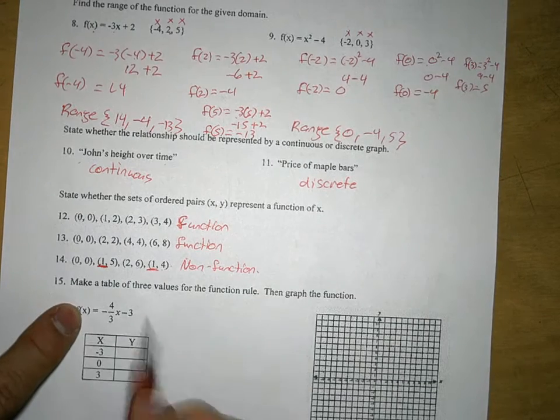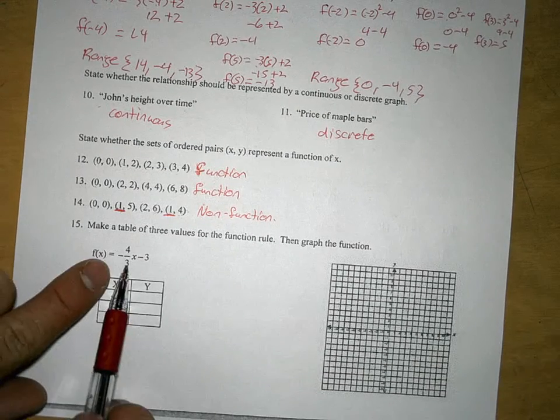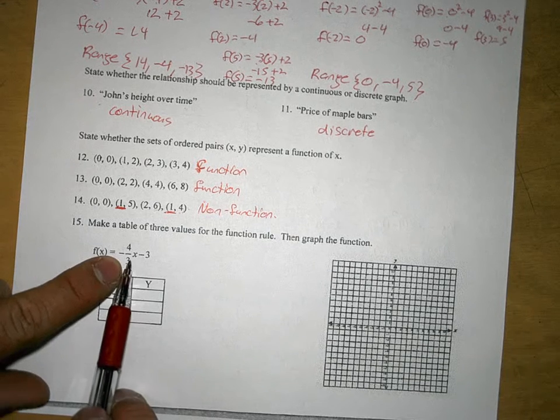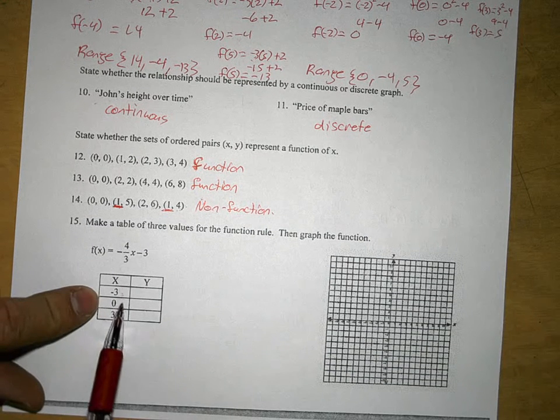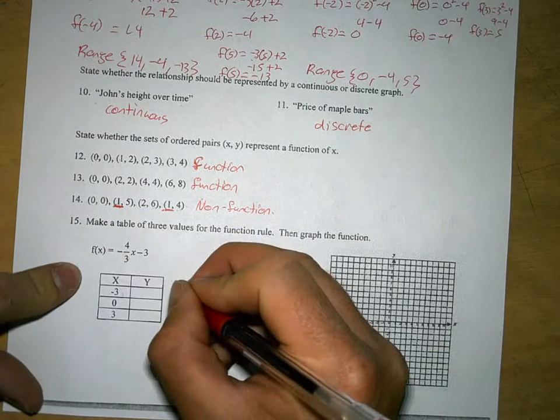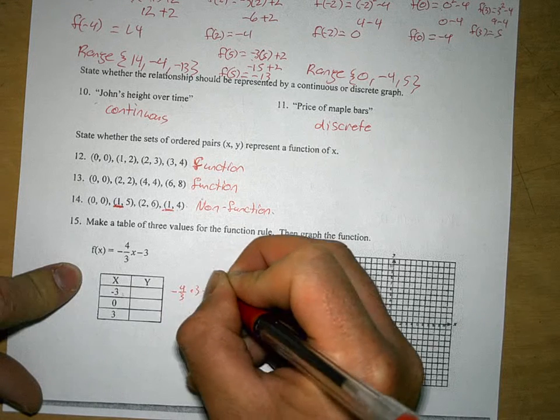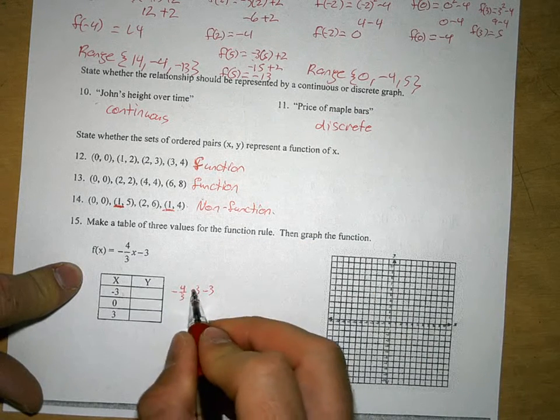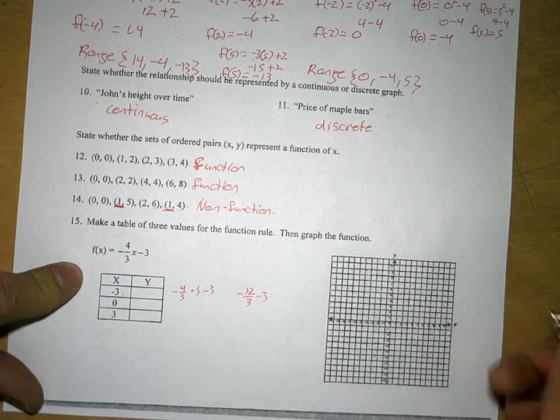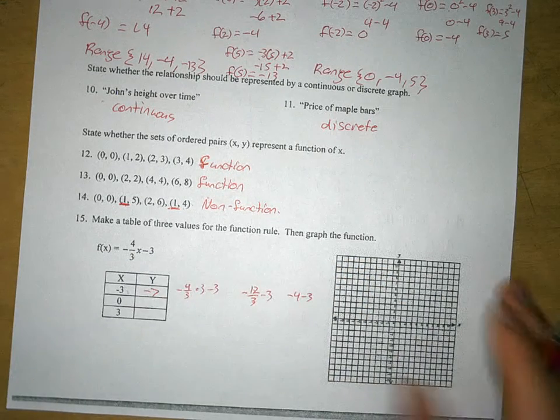Okay, make a table of 3 values for the function rule, then graph the function. Alright, now you can see that when I make my table, I want to make sure that I'm using numbers that are a multiple of the denominator. So these are all a multiple of 3, except for the 0. We can always use 0. Okay, so if I plug negative 3 in, I get negative 4 over 3 times 3 minus 3. Okay, 4 times 3 is 12, so I get negative 12 over 3 minus 3. 12 divided by 3 is negative 4. Minus 3, it's negative 7. So let's graph this point, negative 3, negative 7.